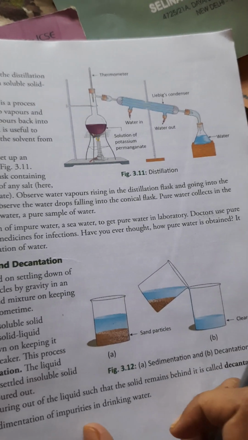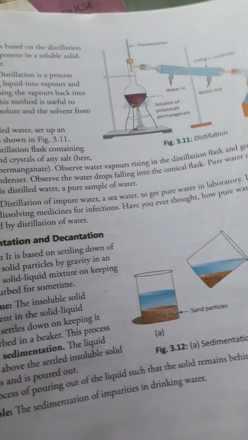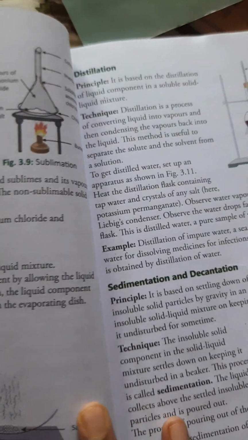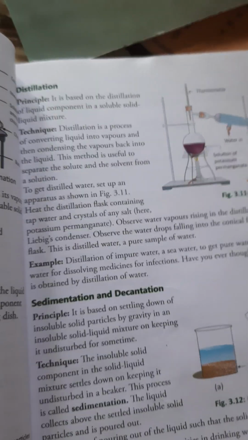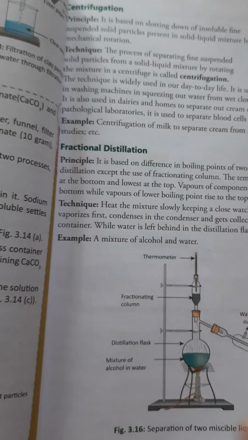Now an example is the sedimentation of impurities in drinking water. Is this clear? So we have already discussed four separation techniques today. Next class we will discuss the other four methods. Okay, separating methods. Thank you.